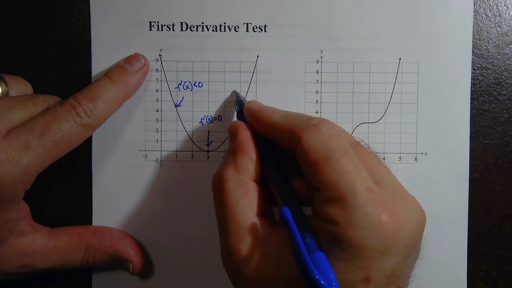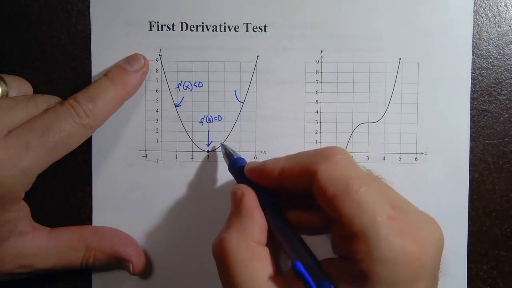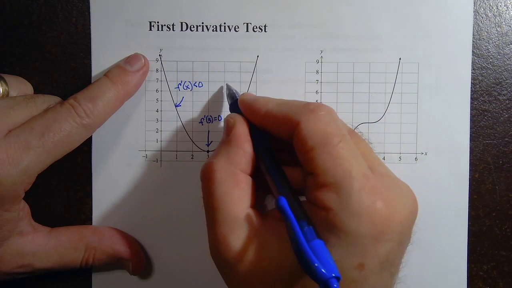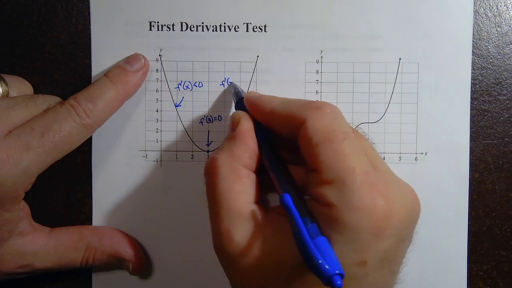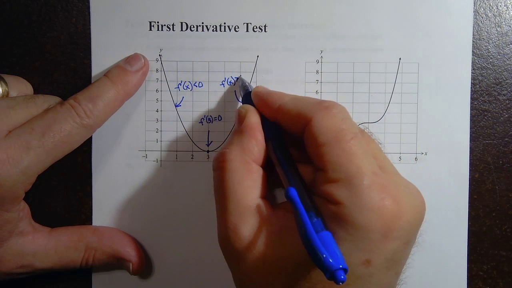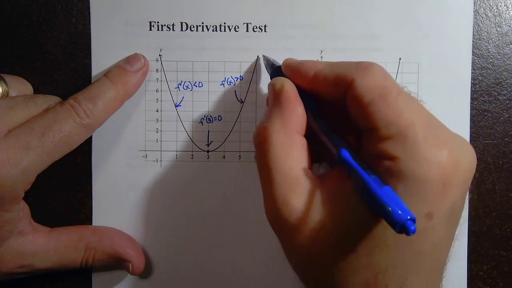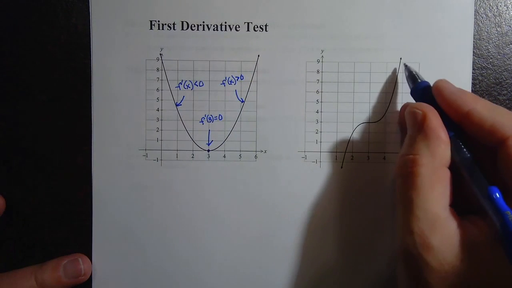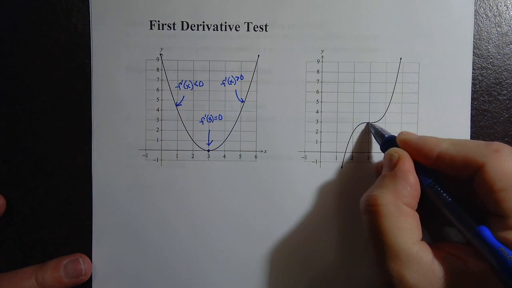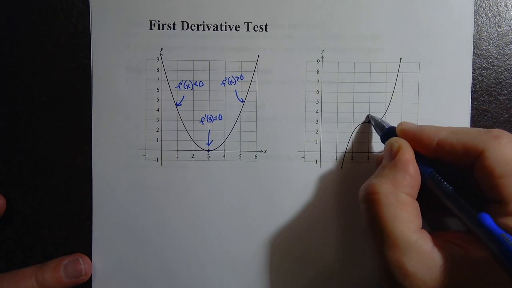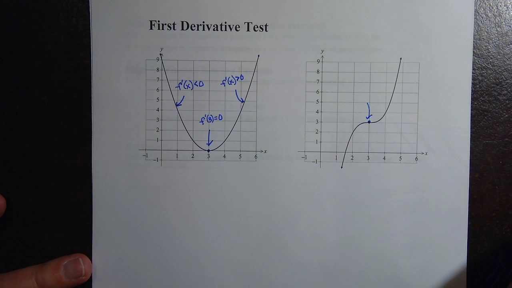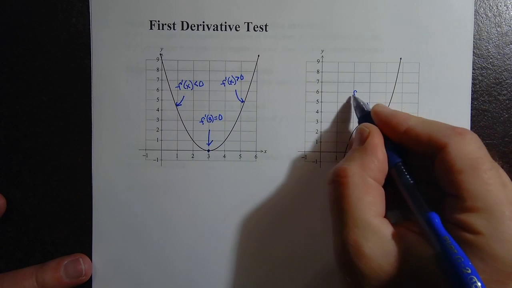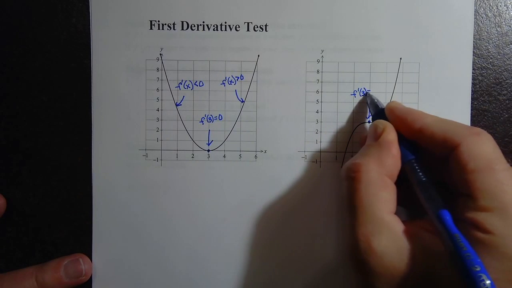And then right here, after 3, all the tangent slopes are positive. So that means f prime of x would have to be greater than 0 for this side. Now, looking over here at x equals 3 again, we can tell that f prime of 3 would have to equal 0. There's a horizontal tangent right there. So f prime of 3 would equal 0.